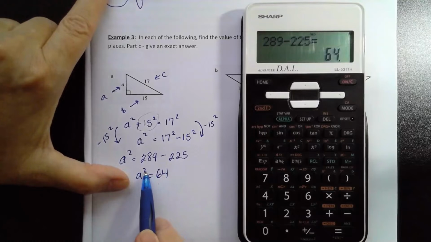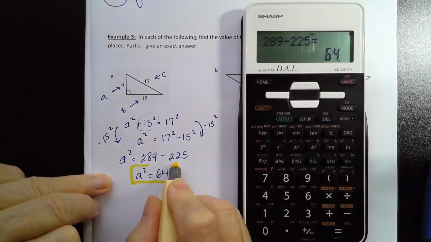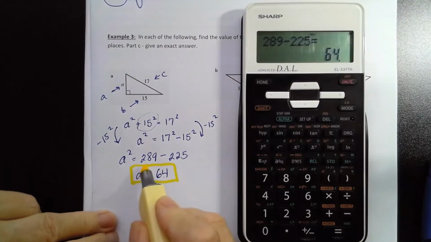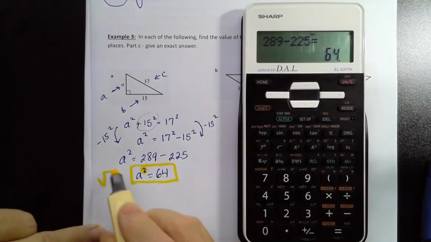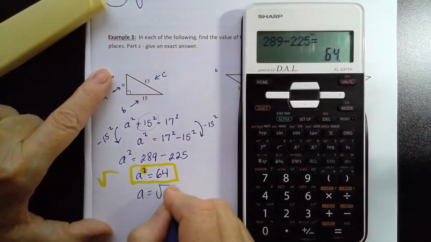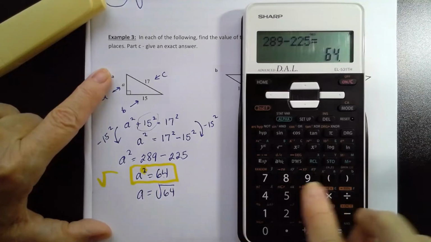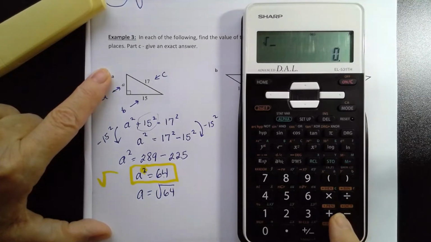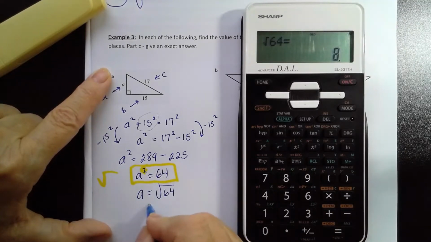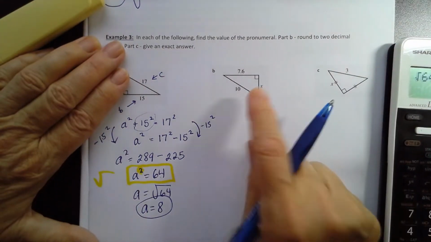Now to get rid of that square, that's the part that people were confused about a little bit at the beginning of last time, so remember it. To get rid of this, you have to do that. Okay, so here I go. A equals the square root of 64. So from here to here, I just took the square root. So I'm going to go on here and go square root, right here, square root 64. And I get 8. That's the answer. Beautiful. Okay, I want you to pause and try this one on your own and see if you can get it, and then come back.